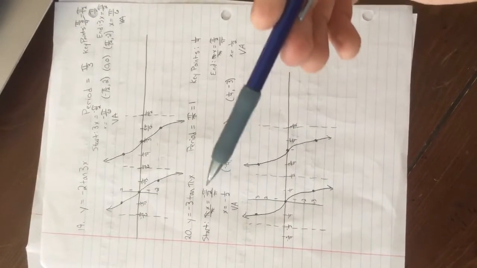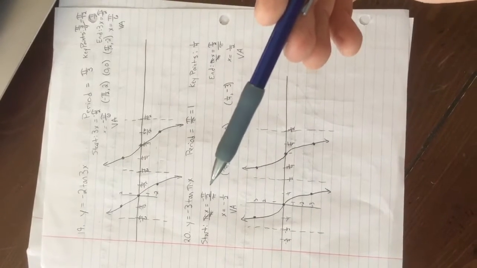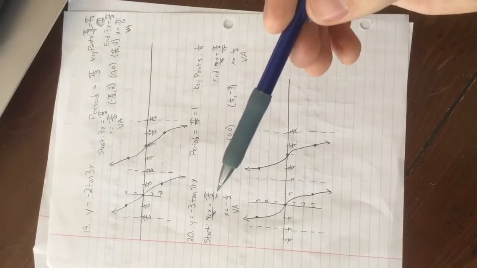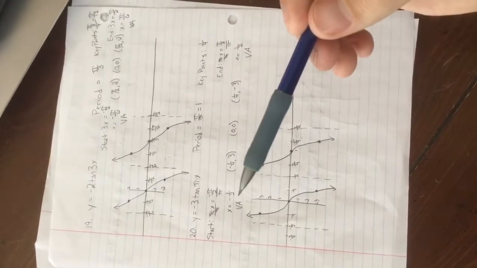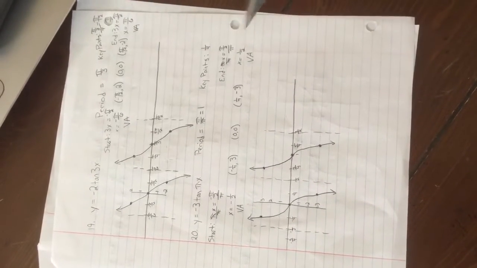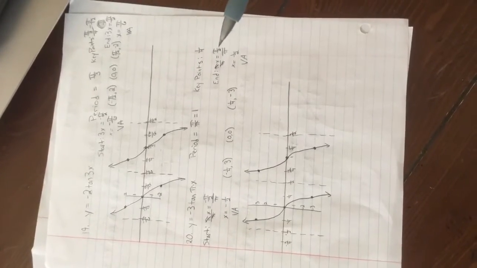Now when we go to find the start of our graph, we do the same thing, bx equals negative pi over 2. And when we divide that by pi, we get our starting point is at negative 1/2. Knowing that our tangent graph always starts with a vertical asymptote, we know negative 1/2 is going to be a vertical asymptote. Same thing on this side here, setting it equal to pi over 2.